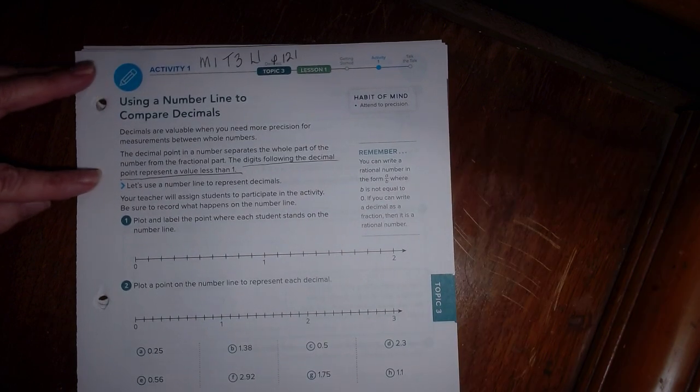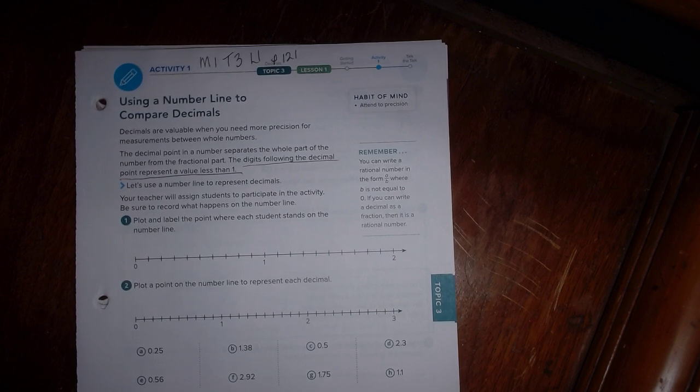Let's use a number line to represent decimals. It says your teacher will assign students to participate in the activity. Be sure to record what happens on the number line. And we will be doing this in class. So if you are missing class, I'm just going to go over what that's going to look like somewhat here in class, and we're just going to write it on here.